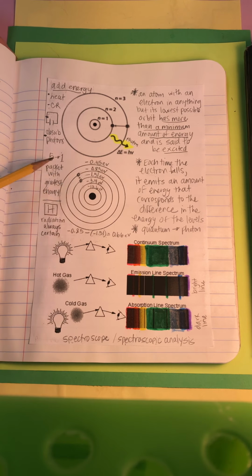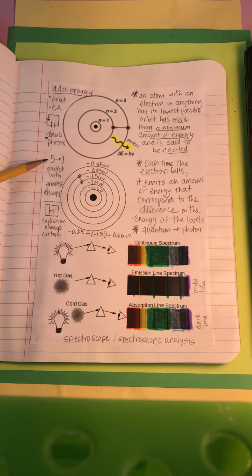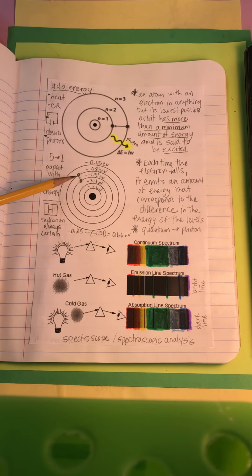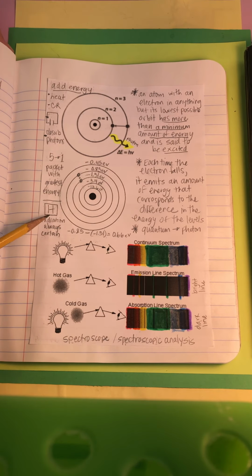So what that means is, say for instance, if I go from level 5 all the way down to 1 packet, from my 5 level all the way down to 1, that will be the packet with the greatest energy, because all that energy will be spit out, and that would be a very energized situation compared to just going from one level down to one little drop there.